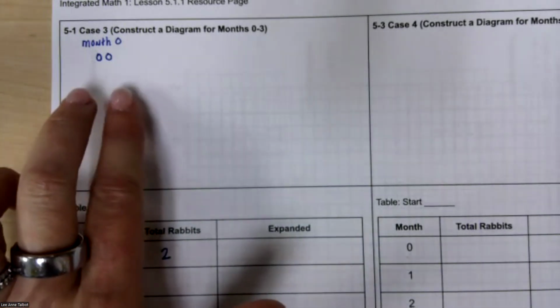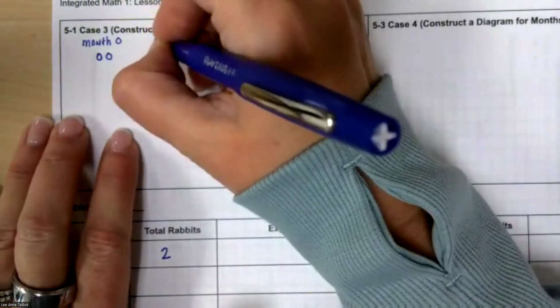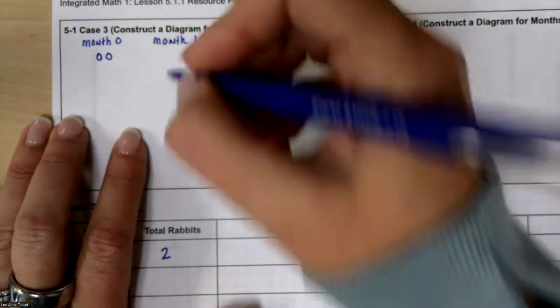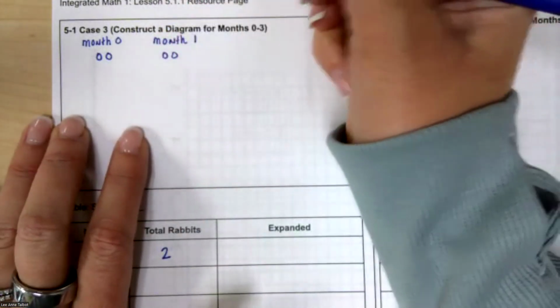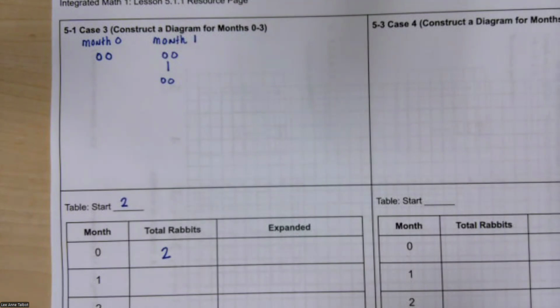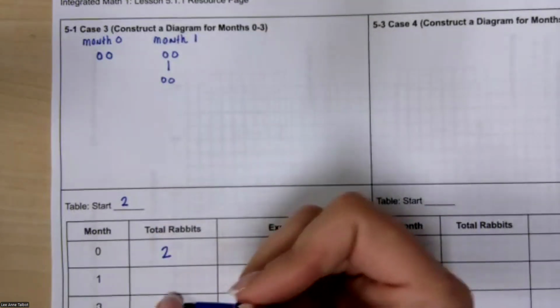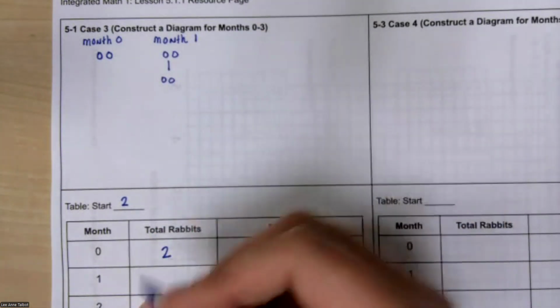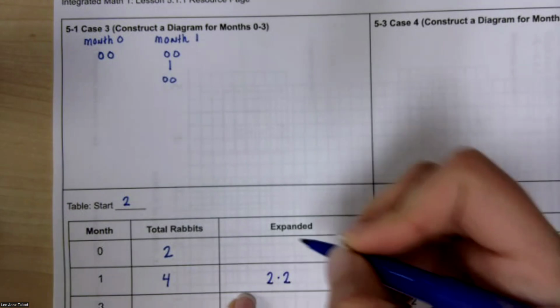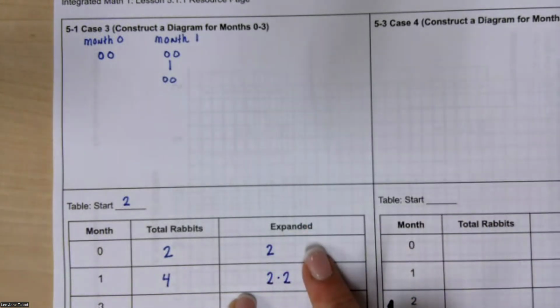Now it said each pair of rabbits has 2 babies. So we're going to draw month 1. And so that means that these 2 rabbits have 2 babies. Okay, so total rabbits for month 1 is 4. And my expanded form here is 2 times 2. So I'm just going to put a 2 here for my expanded form. And then 2 started with 2, had 2 more.